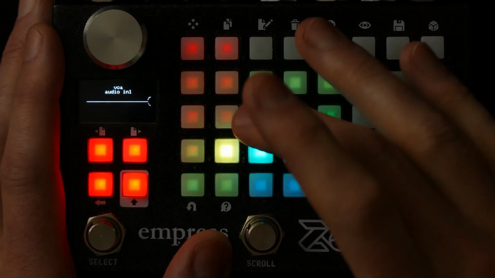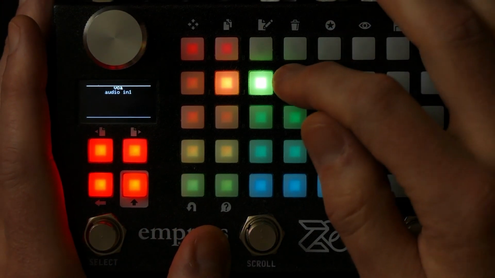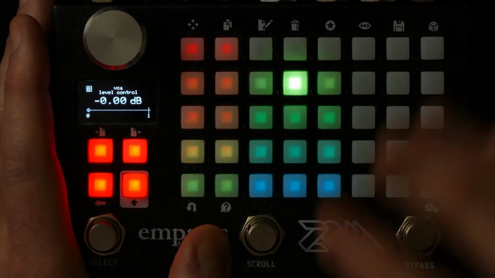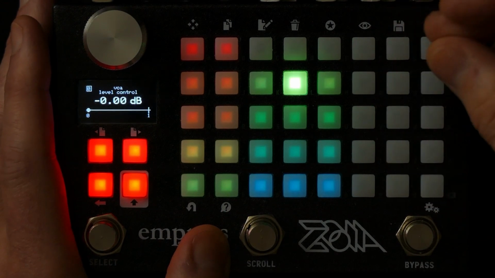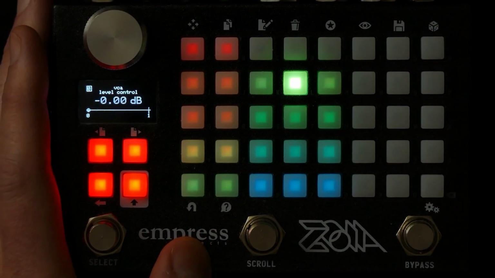So they each have a VCA, and the magic in this patch, the way it works, is to control the volumes, the level controls of the VCAs, depending on the value of the input, the main control, the one that I controlled when I showed you the sound just now.